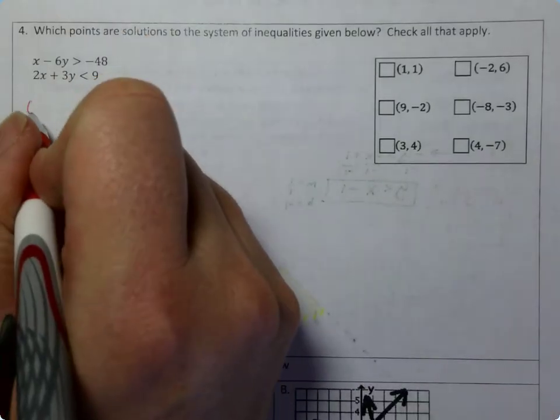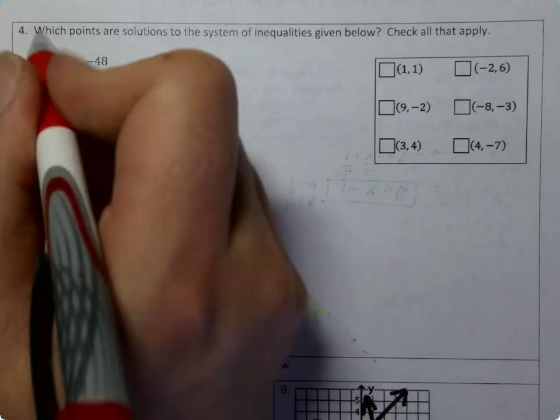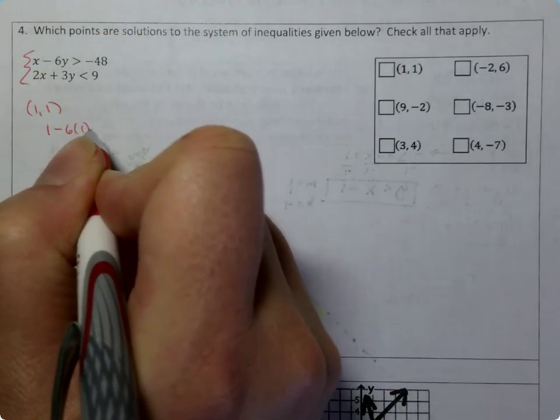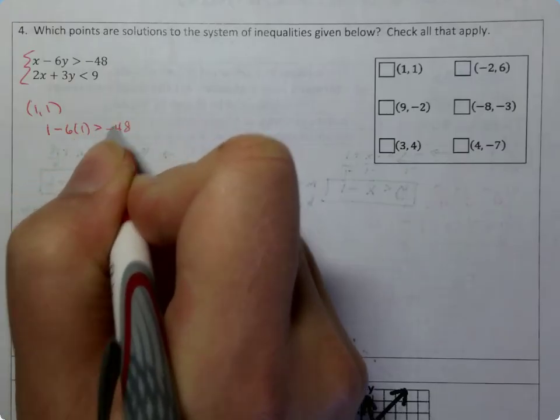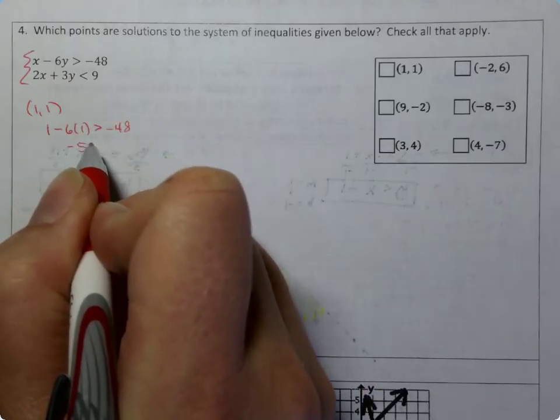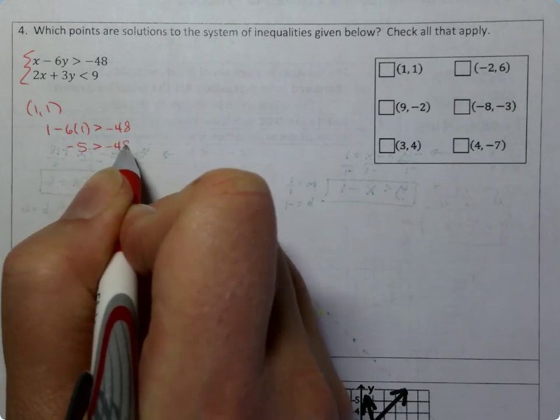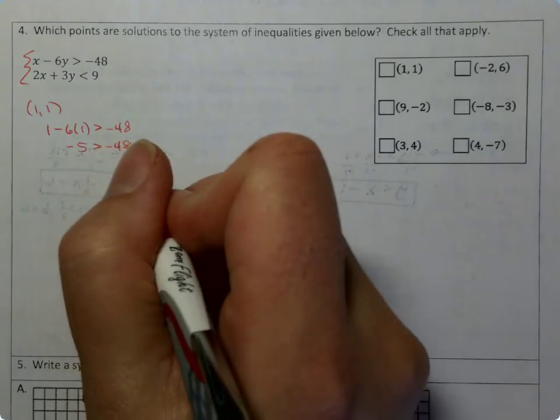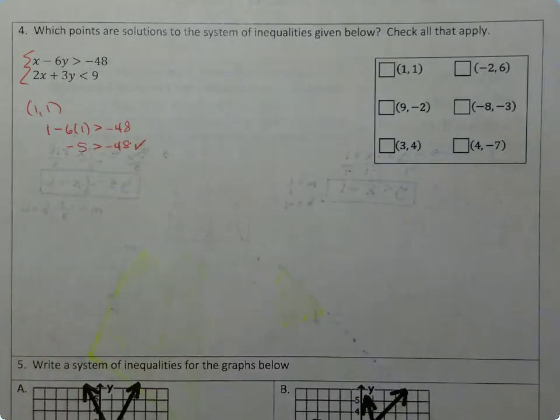I'm going to take the point 1, 1 over here, and I'm going to show my work and just plug it in. So even though I can just use my calculator, I'm going to at least write this down. And I'm getting that -5 is greater than -48. And that's true because they're negative numbers, right? So I agree with that one. And then let's try it in the second equation.